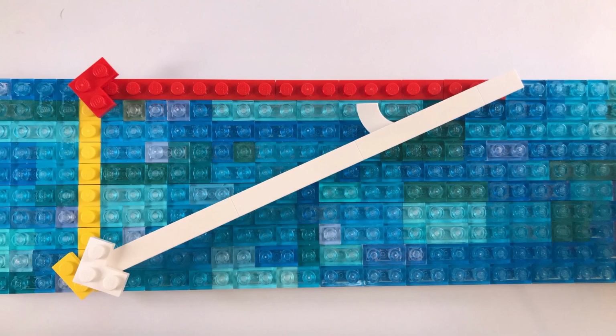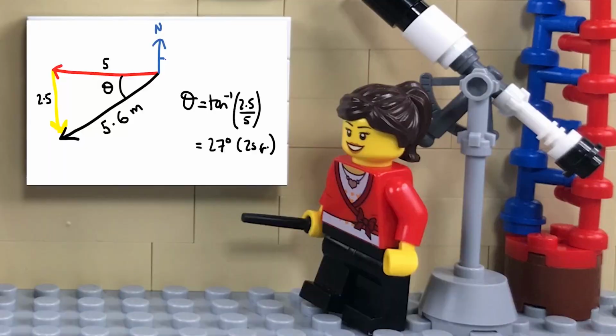However, when dealing with directions like north, south, east and west, it's conventional to give a bearing measured clockwise from north, so we can subtract 27 degrees from 270 degrees and say that the duck has travelled 5.6 metres on a bearing of 243 degrees.